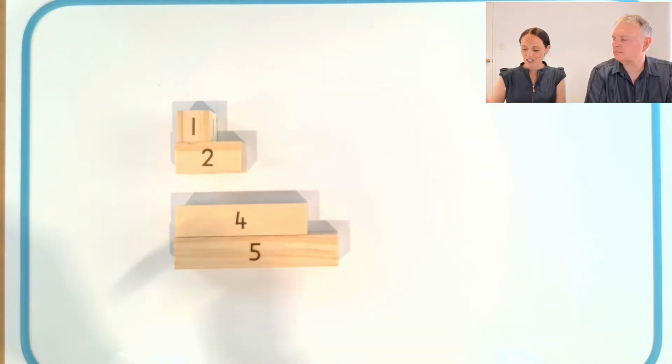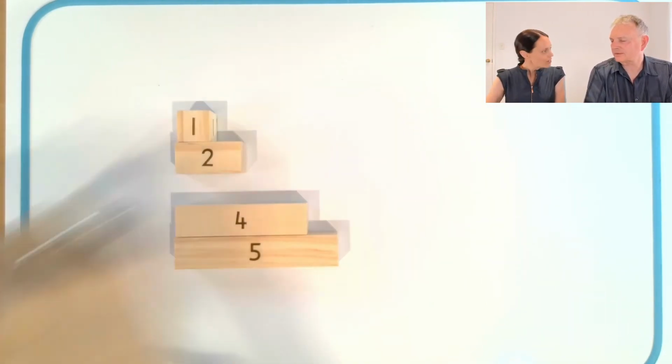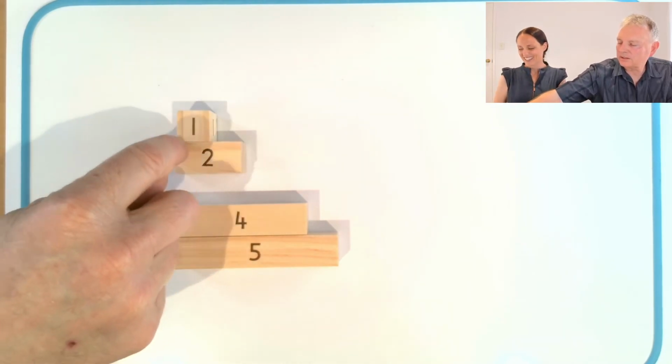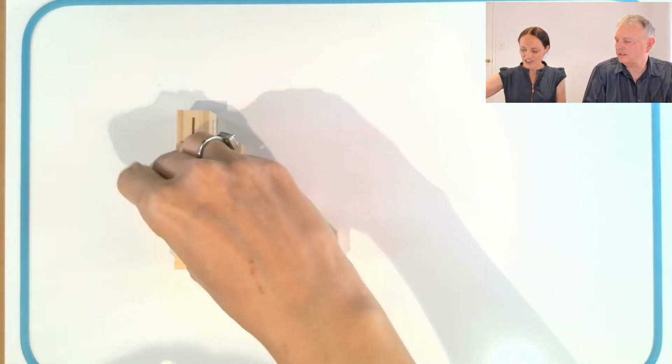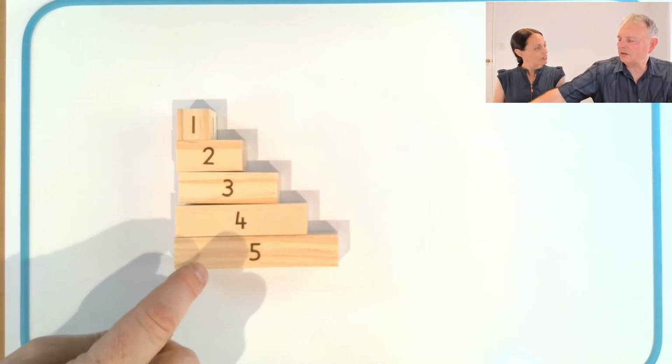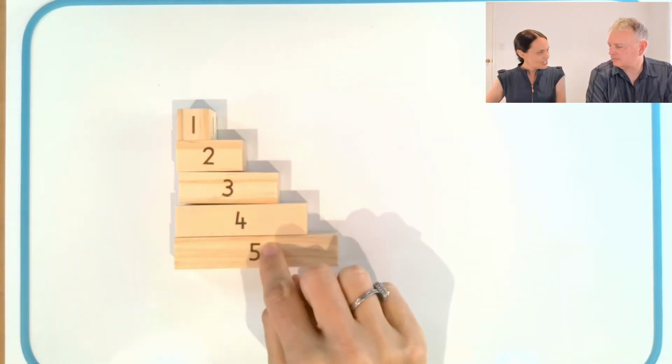And counting. So when you do count, make sure that you touch. Okay, so I'm going to go 1, 2. I think the number that goes here is 3. Okay, and then I've got 4, 5. Well done for touching, as you say.